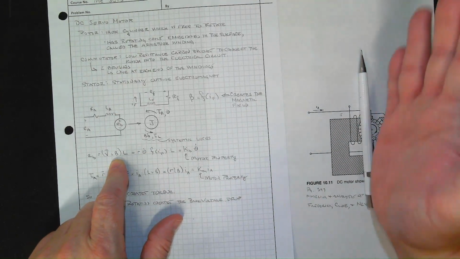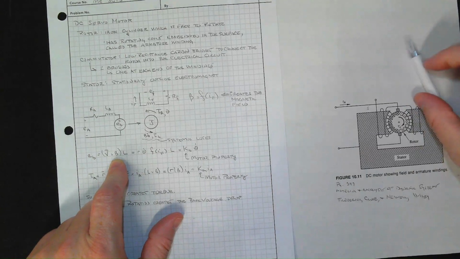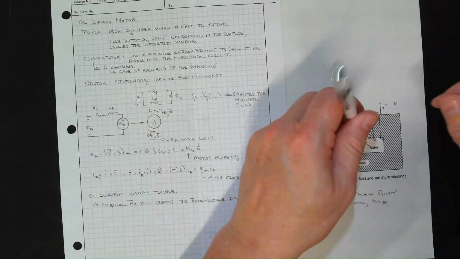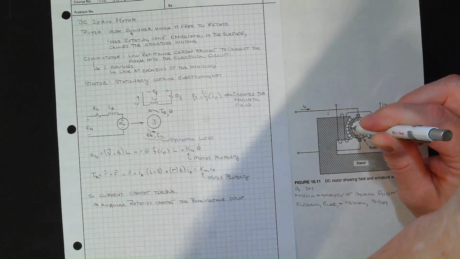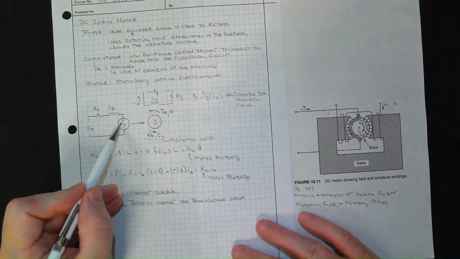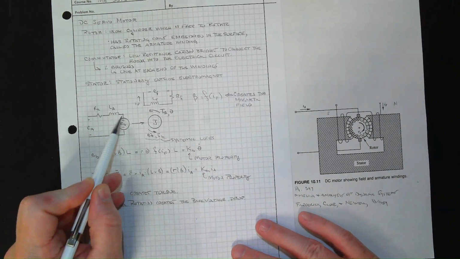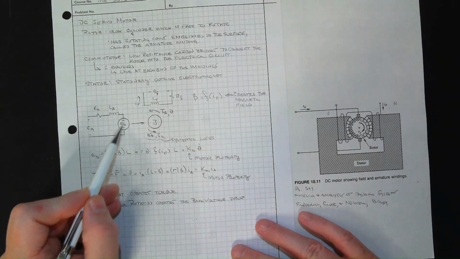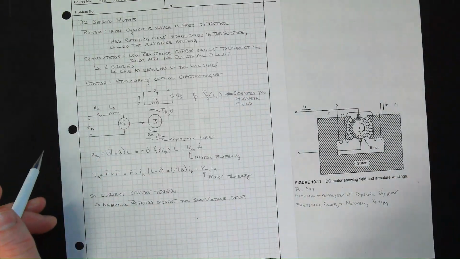So V cross B comes up. I have current going in, but increasing voltage goes against the current. That's exactly what we have. The current's coming in and losing voltage, so there's higher voltage on this side than where it leaves.